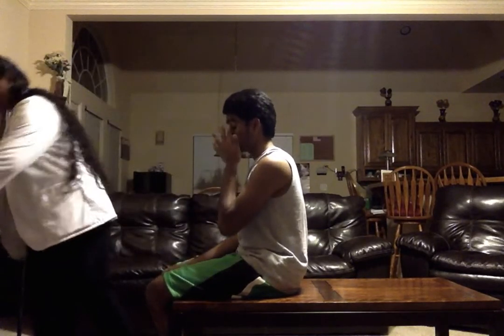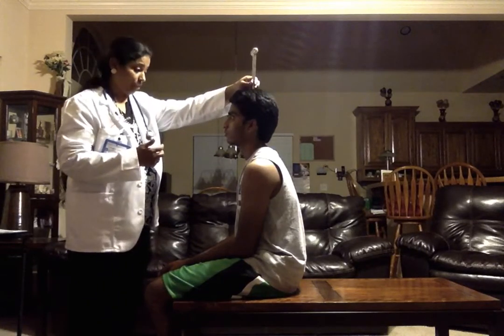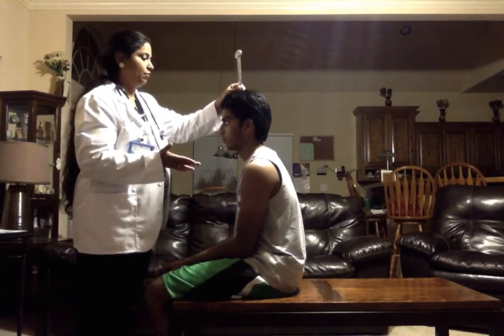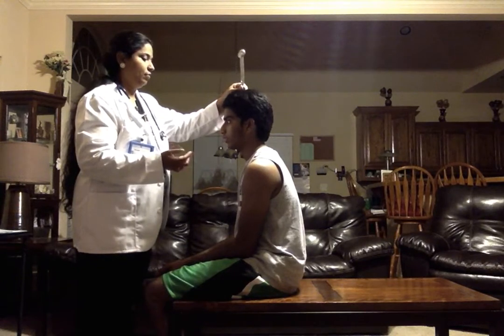Now I'm going to use the tuning forks for the other 2 tests. For that, I have to vibrate the tuning fork and put it in the middle of your skull, midline to the skull. This is to check for unilateral hearing, and tell me if you can hear it on the right, on the left, or in both ears. Okay. I heard it in both ears. Excellent. That's how it's supposed to be. And your conductive and sensorineural hearing is appropriate.